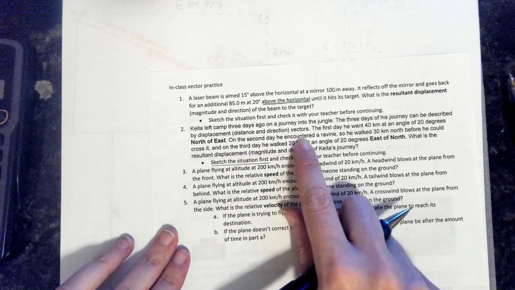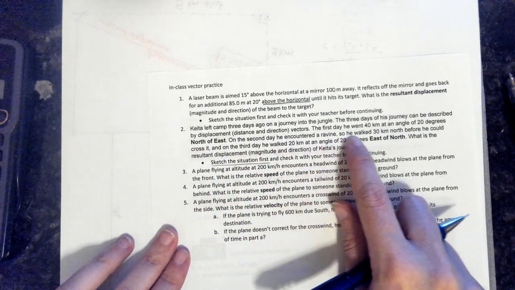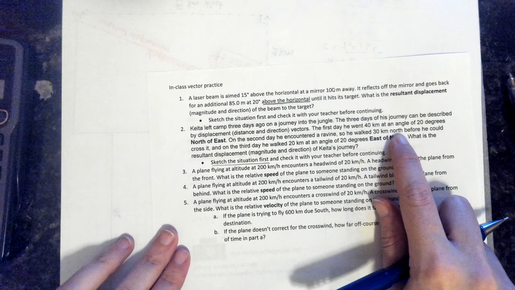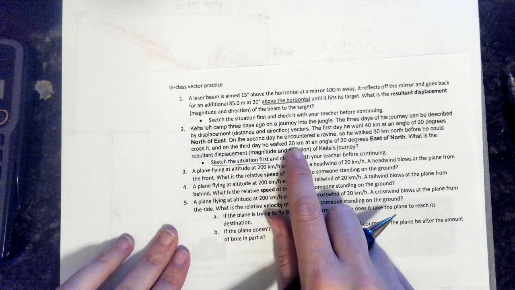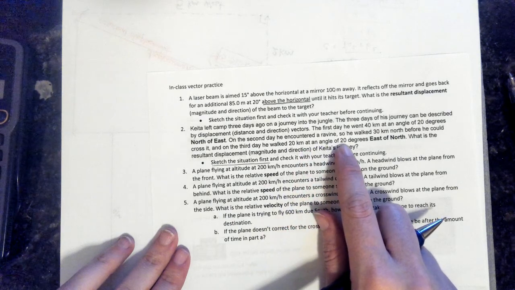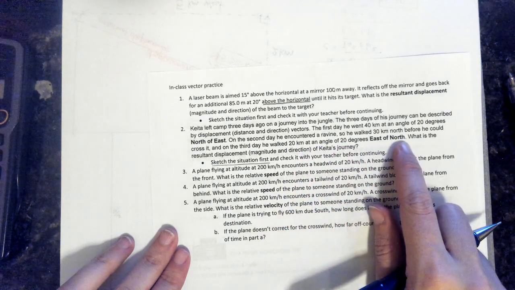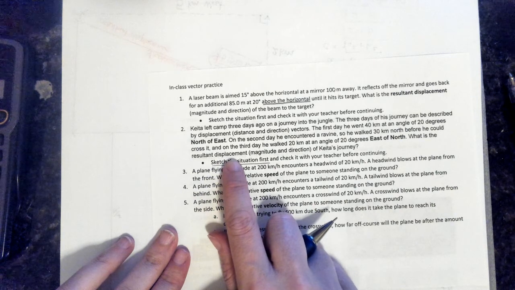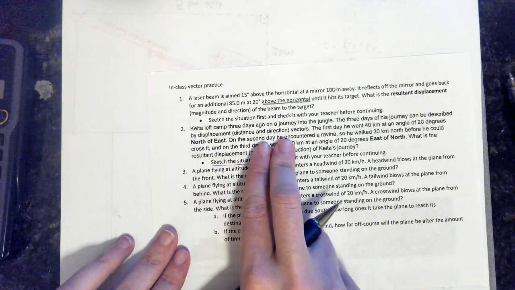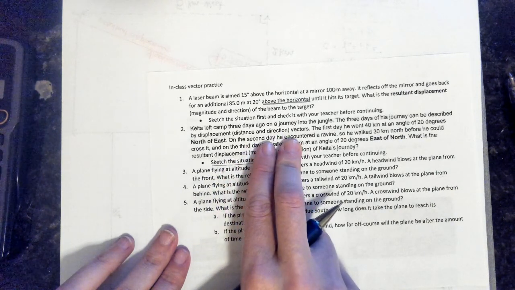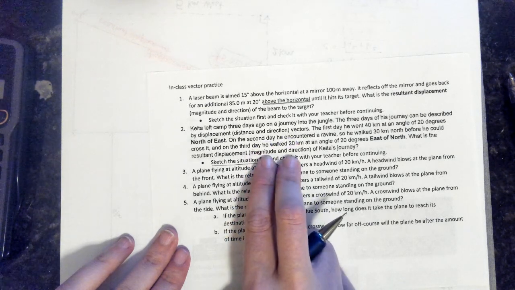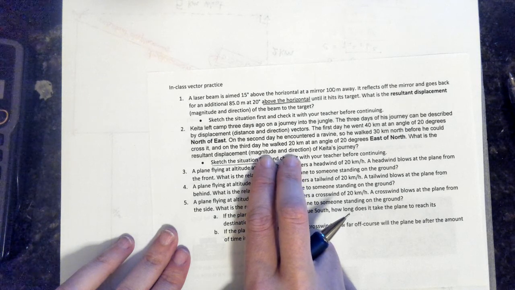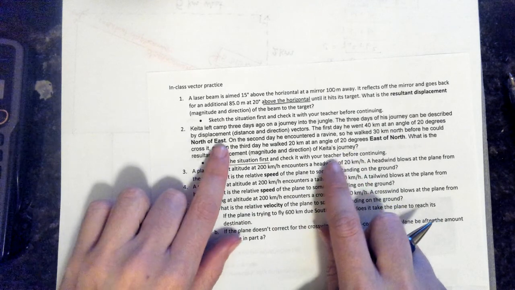On the second day he encountered a ravine, so he walked 30 kilometers north before he could cross it, and on the third day he walked 20 kilometers at an angle of 20 degrees east of north. What is the resultant displacement? And remember, even if it doesn't remind you about what a displacement should have, you should already know that you're going to calculate the magnitude and direction of Kita's journey.